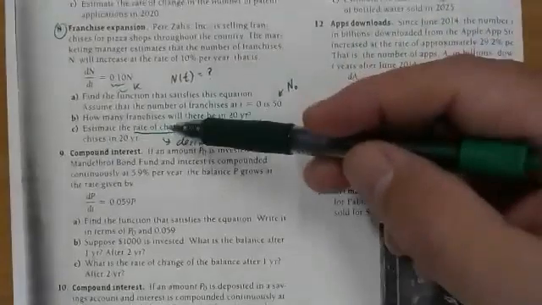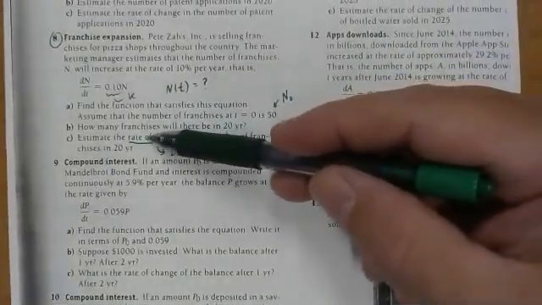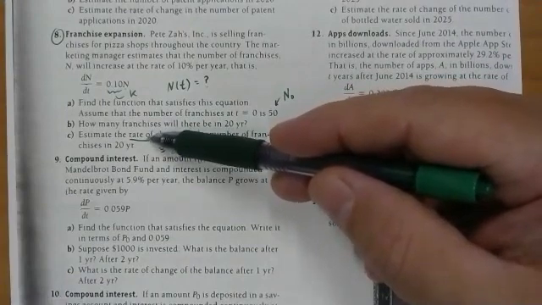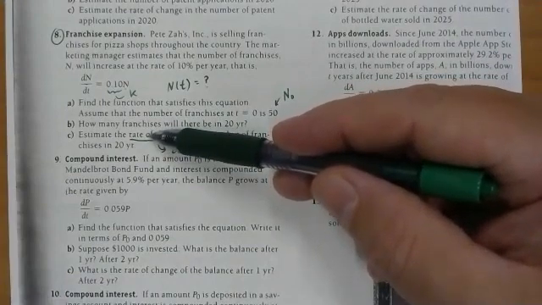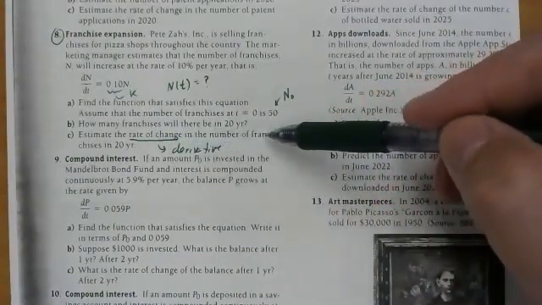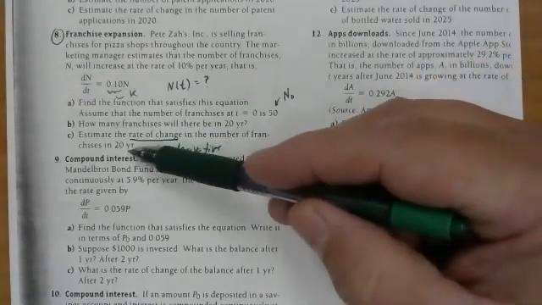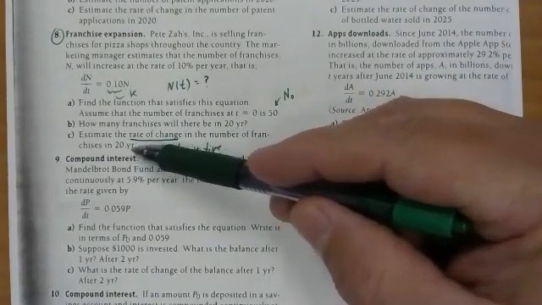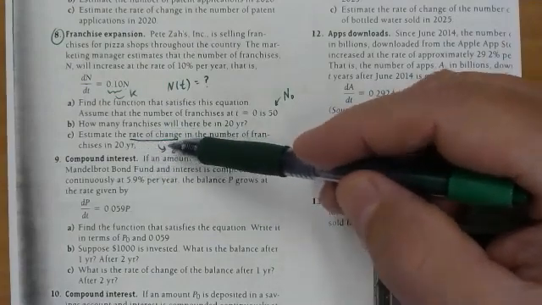And the way this works is the number is changing all the time. It's not constant. So they have to tell you when to look at this rate of change. And they say, look at it during the 20th year. When you're at the 20-year mark, how is it changing?